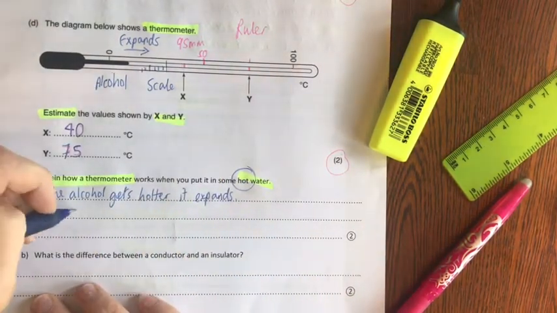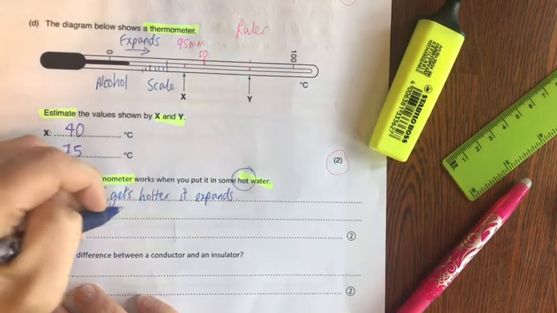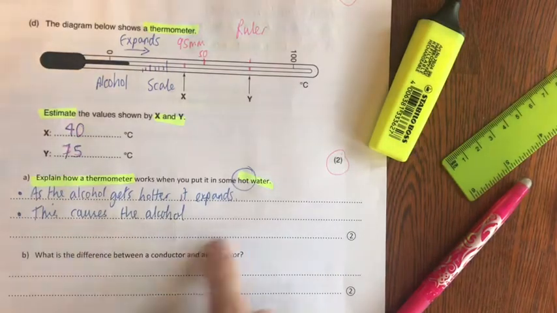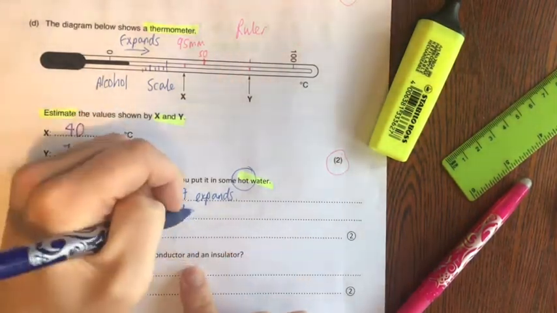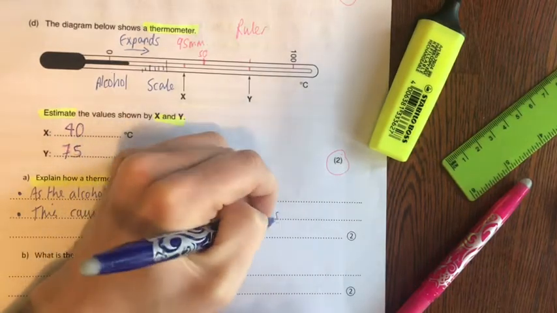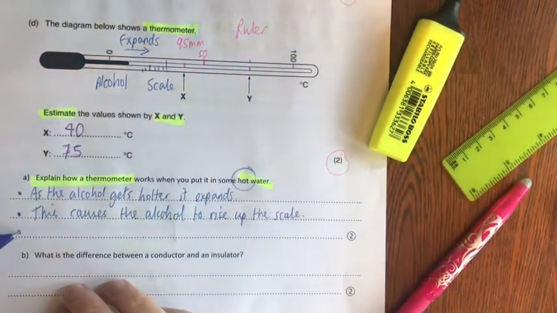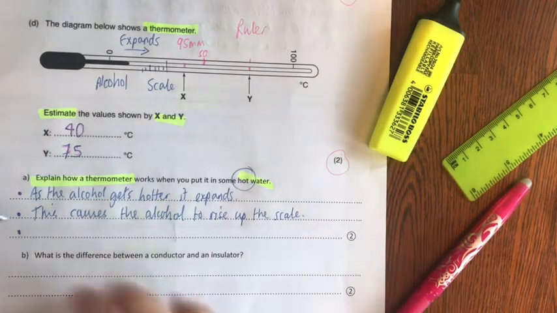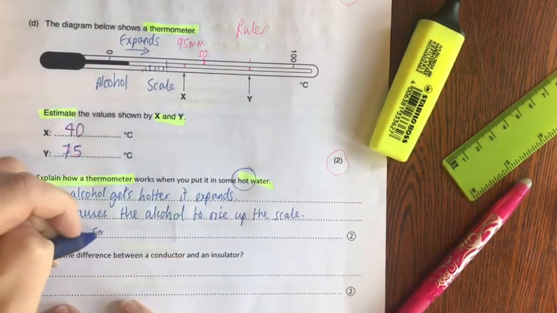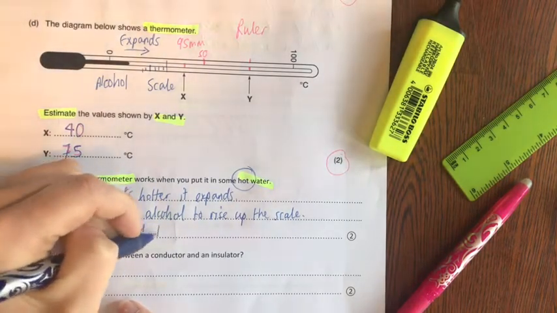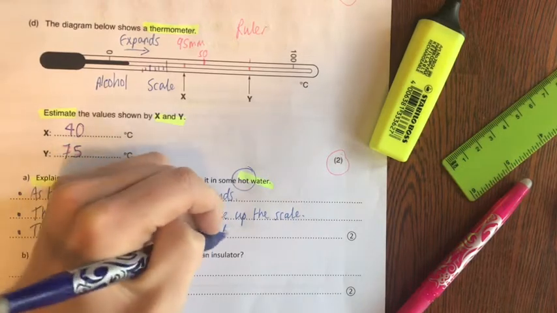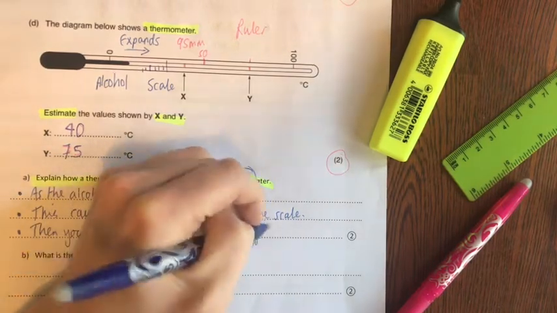This causes the alcohol, try to avoid the word it, be really specific about what you're talking about, to rise up the scale. And then my 3rd bullet point, just to really make sure that I've got the marks, then you can read the temperature off the scale.